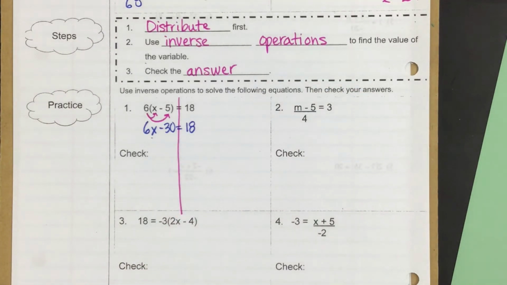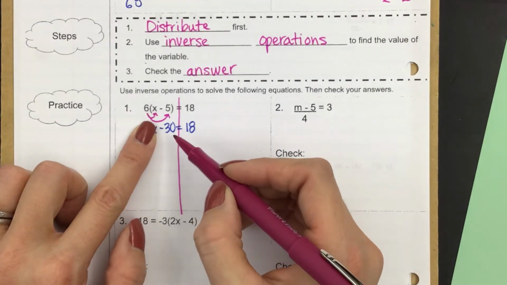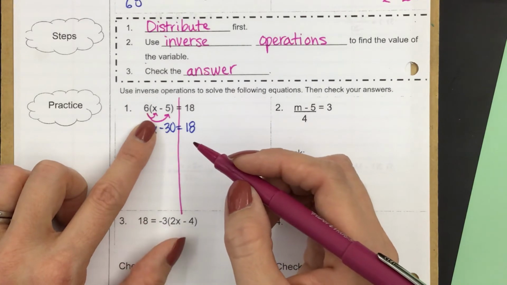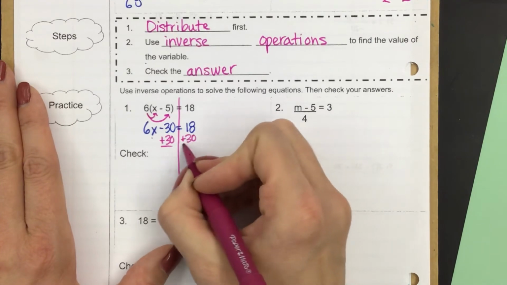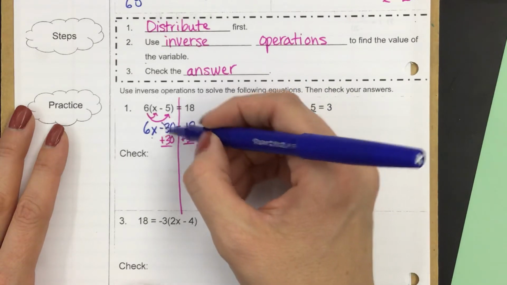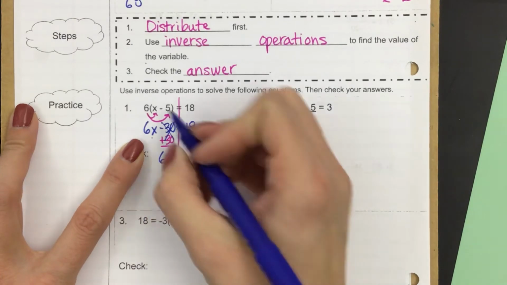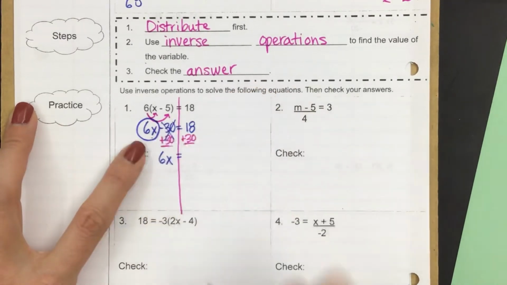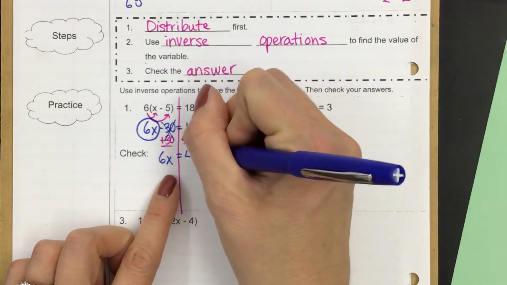And now I have a 2-step equation that I'm familiar with, and all I need to do is use inverse operations to solve it. So I'm going to cover up the part that has the variable. The opposite of subtracting 30 is what? Adding. You are so good. Okay. Well, this cancels out, right? -30 plus 30, that's a goner now. And all we're left with is 6x over here. You can even circle it if you like so that you know that's what's left and that's what you're going to bring down. And then 18 plus 30 is 48.